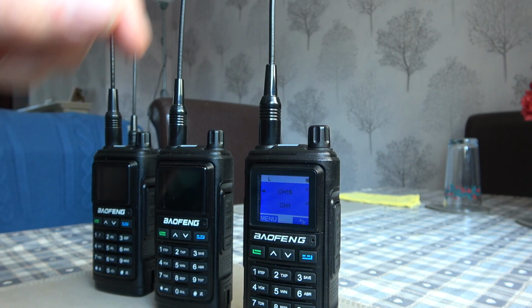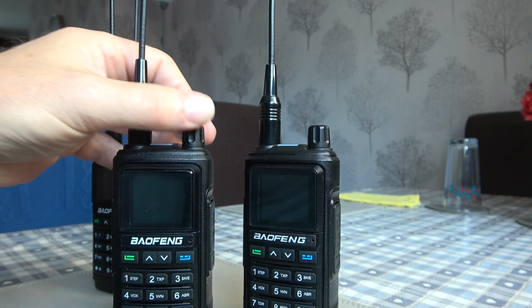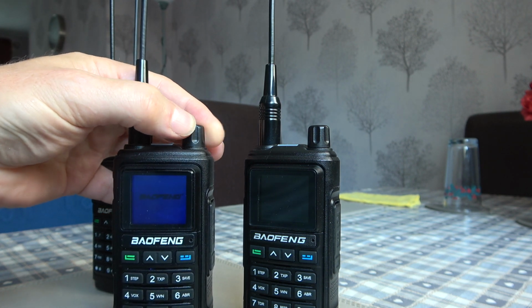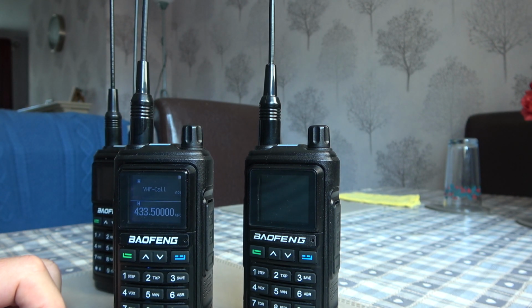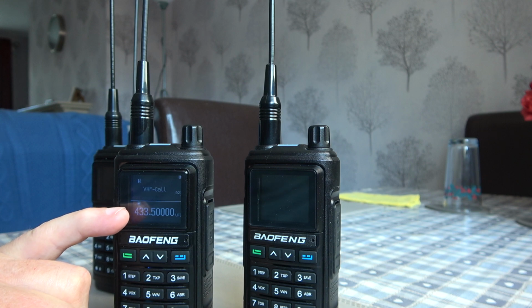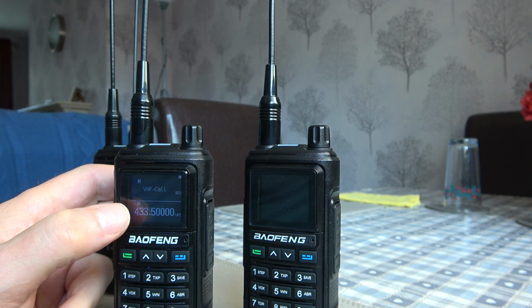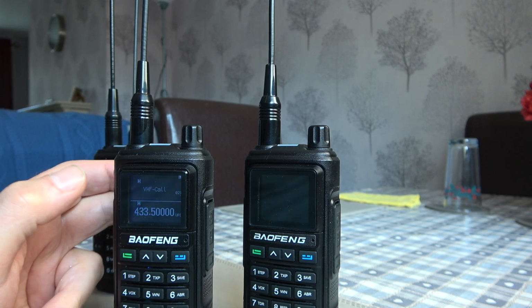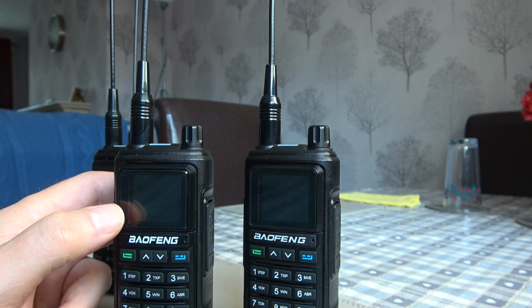Now, if we turn this one on, what we see here now is we're presented with a different screen. It has a larger font, it has a black background, and although the voice is similar, it is definitely different screen-wise.